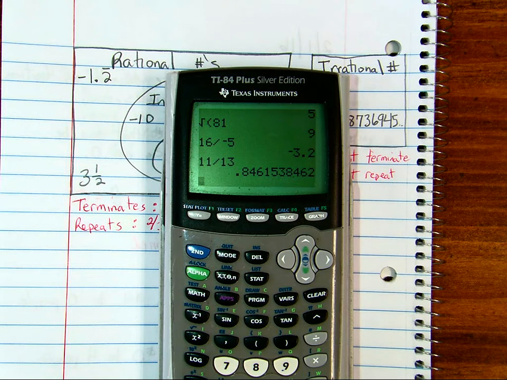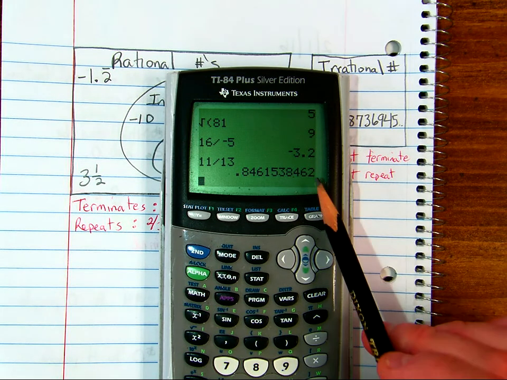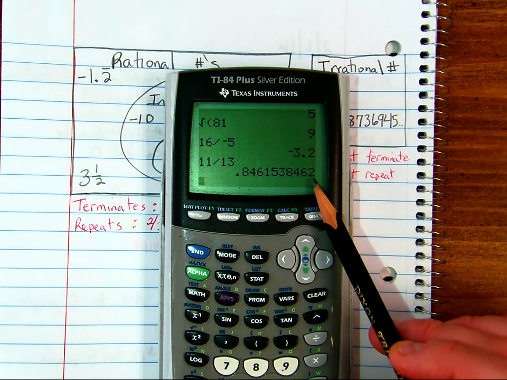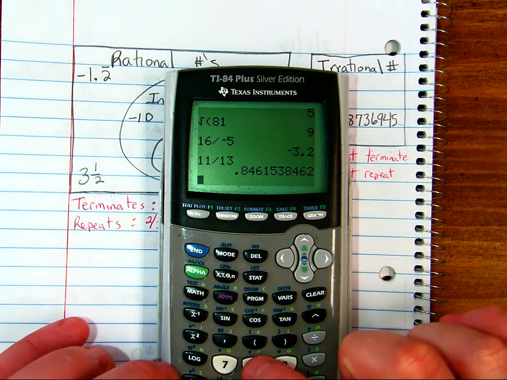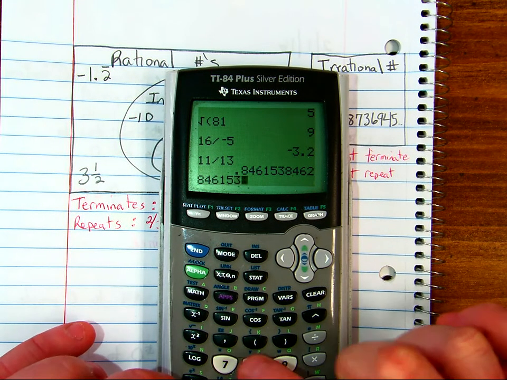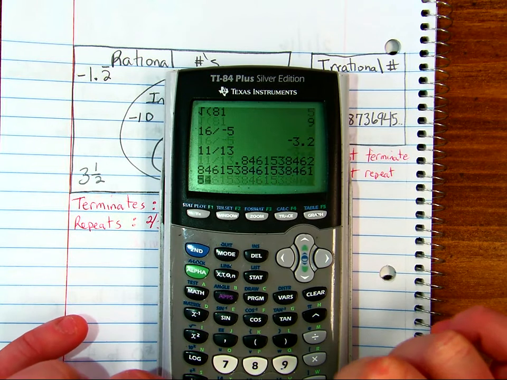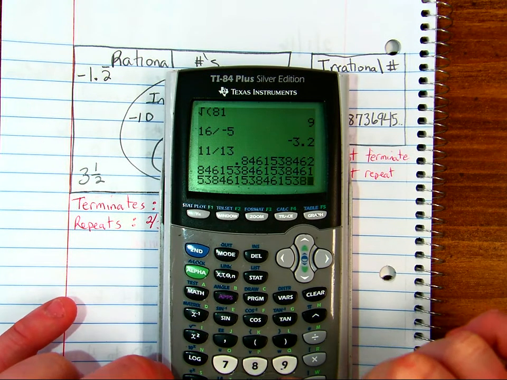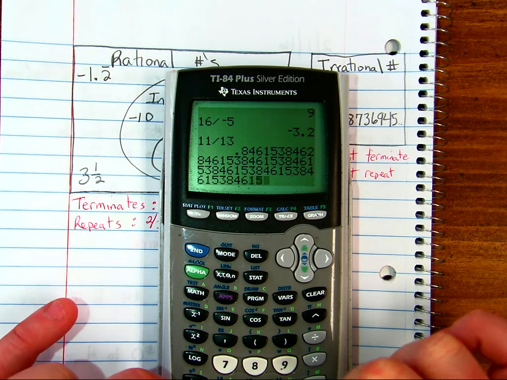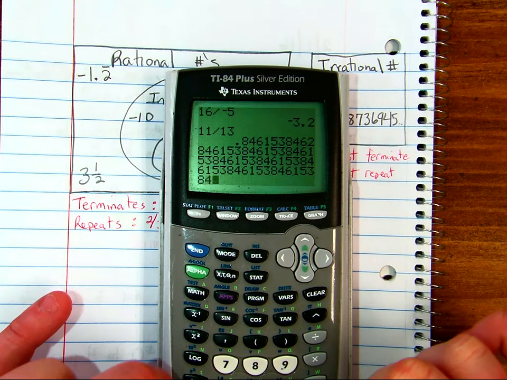Well, the calculator has to round. If it didn't round, it would do this. And the calculator would never stop.